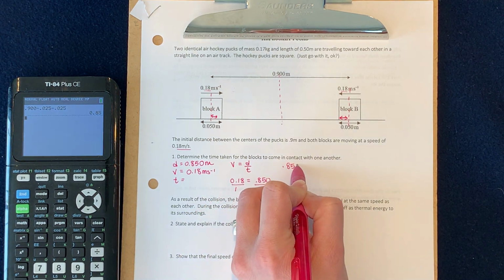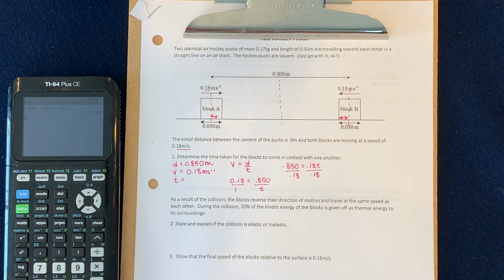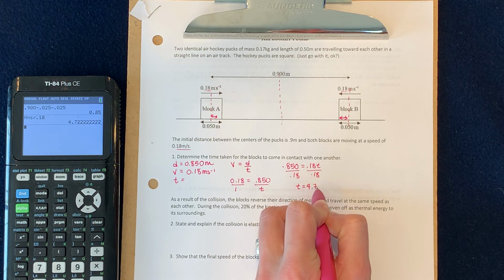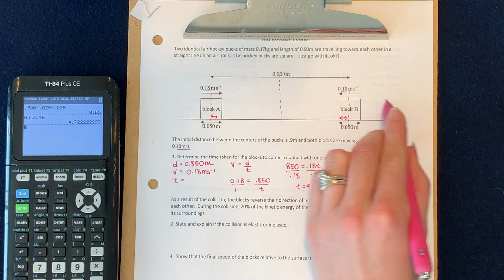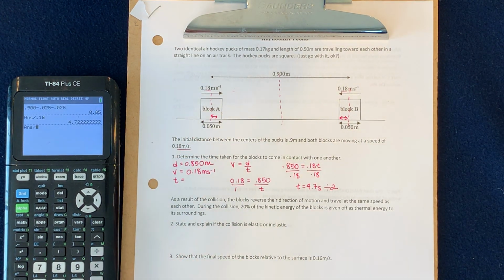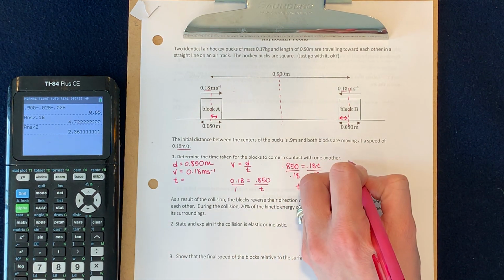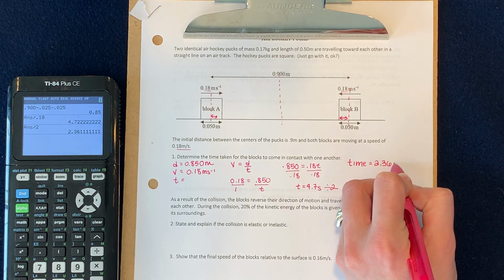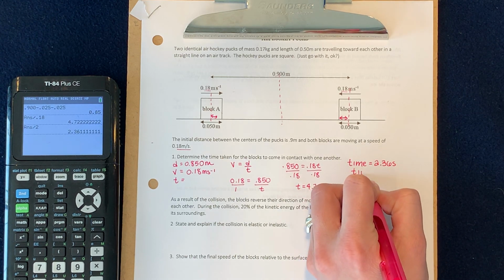So 0.850 is equal to 0.18 t, divided by 0.18, and you get 4.7 seconds. Then I would just take that in half, because I took one block going the entire length. So divide by 2, and you get 2.36. And if we want to do this with sig figs, we're going to call it 2.4 seconds.